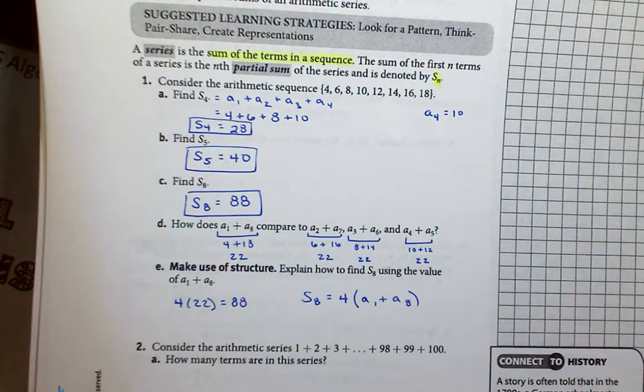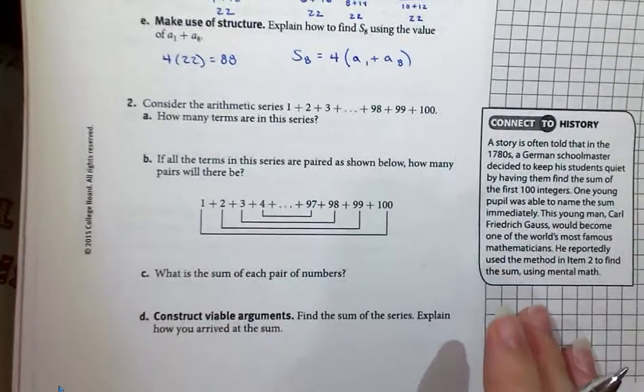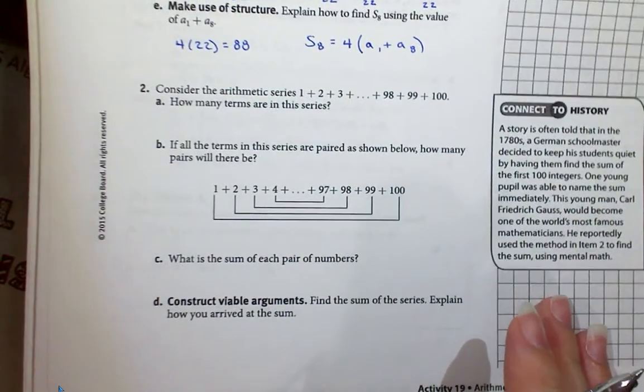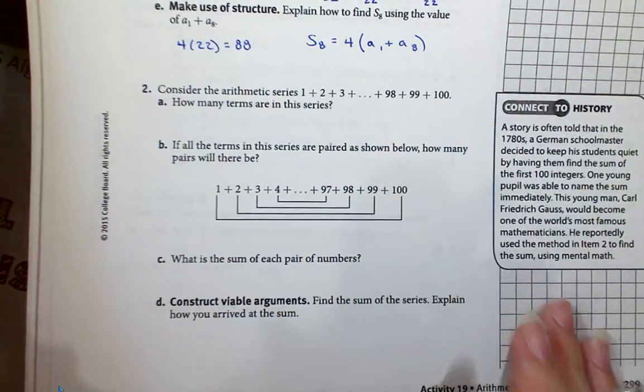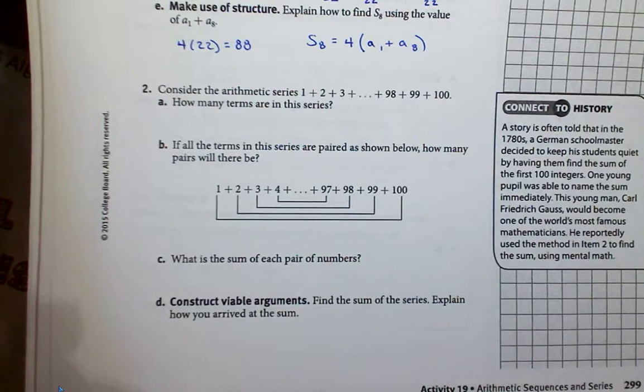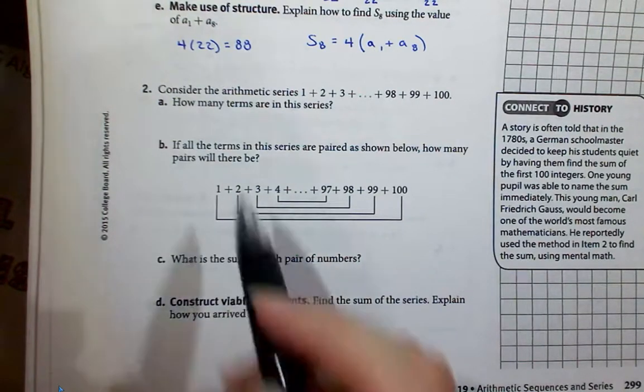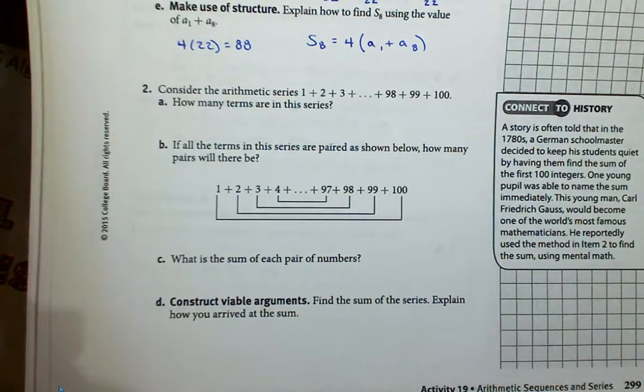Now it says consider the arithmetic series 1, 2, 3 plus ... plus 98 plus 99 plus 100. What I would like for you to do is try number 2, and when you're ready, turn the video back on so we can discuss it.